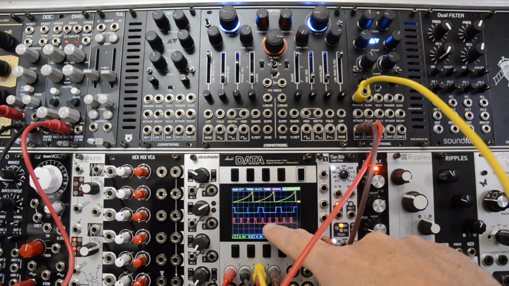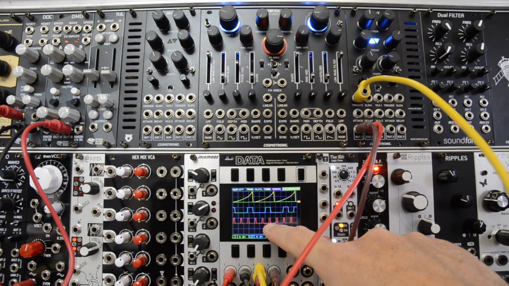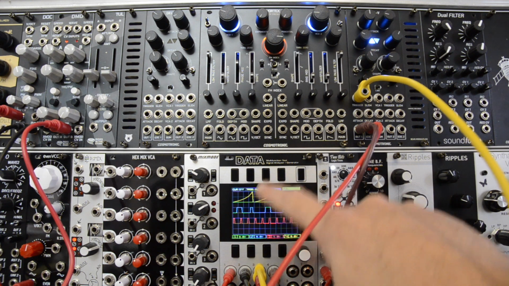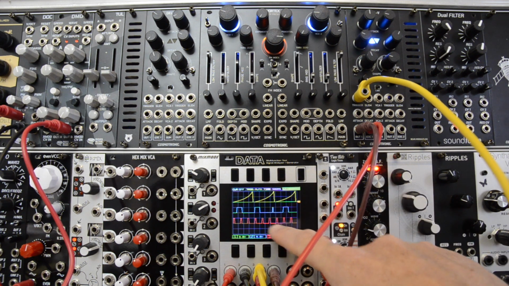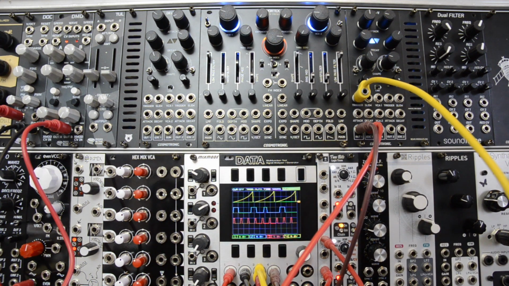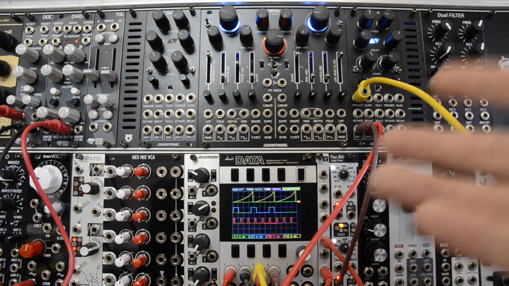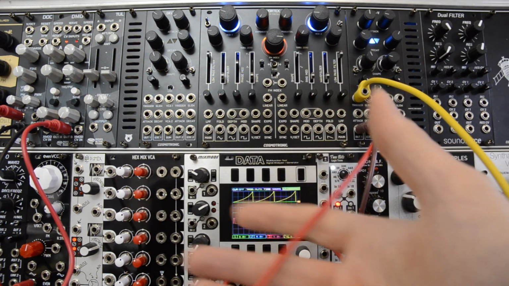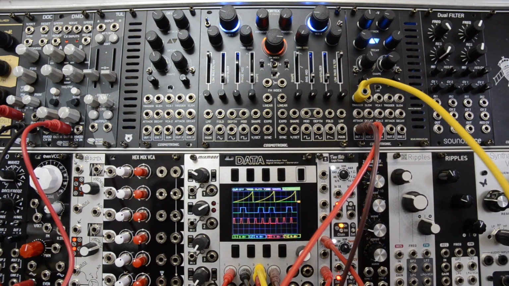The next one doesn't do anything either. And then apparently the function ends, and then the next trigger triggers the function again, and this is how we make a divide by 3. But you can make a divide by 2, divide by 3, divide by 4, whatever number you want really.